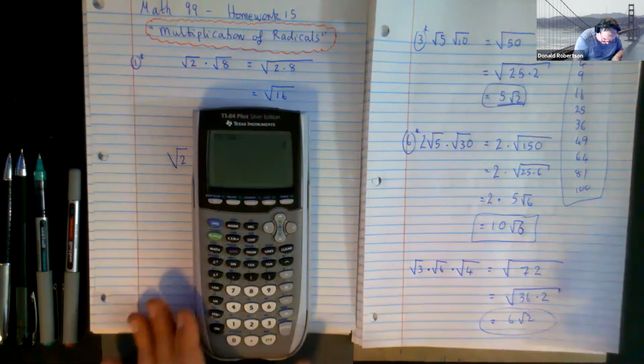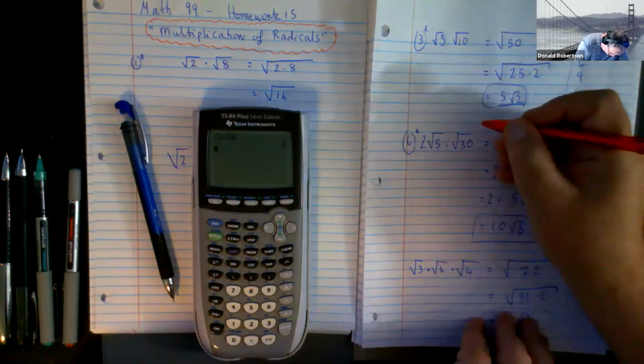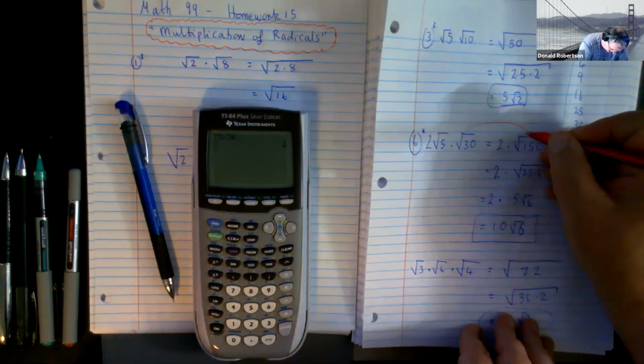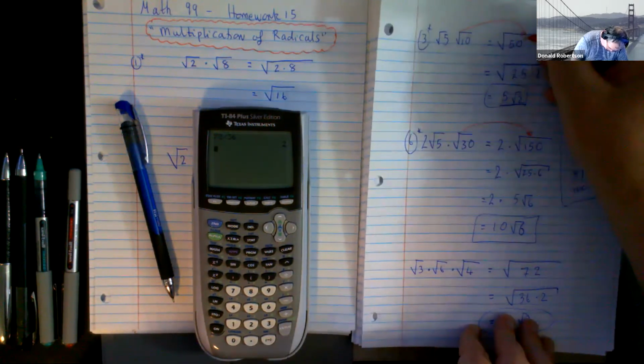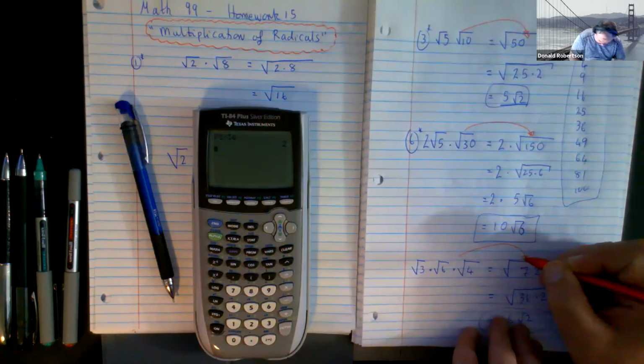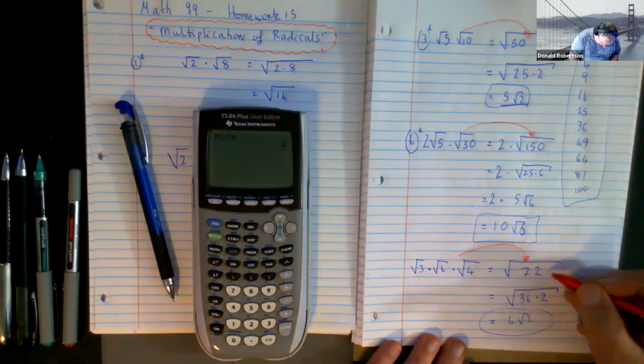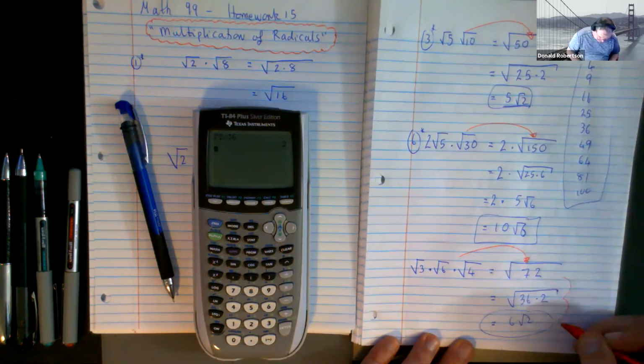So if we're looking at this as a process, the first thing you do is you multiply them all together, right? And then the single number that you've got, you then break it apart, right, to its simplest version.